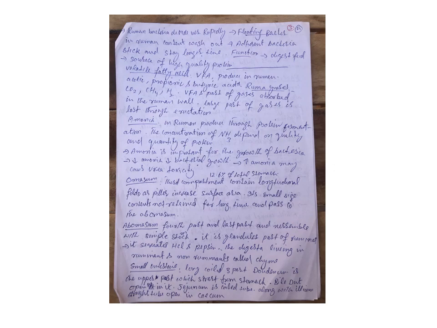Ammonia. In the rumen, ammonia is produced through protein fermentation. The concentration of ammonia depends on the quality and quantity of protein. Ammonia is very important for the growth of the bacteria. A lower level of ammonia decreases bacterial growth, while a high amount of ammonia may cause urea toxicity.